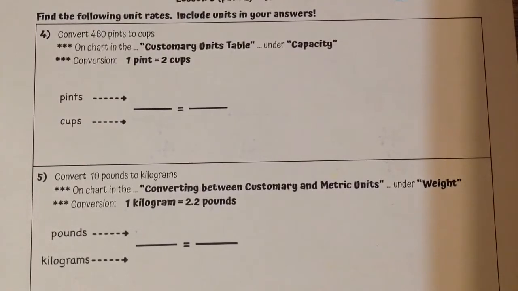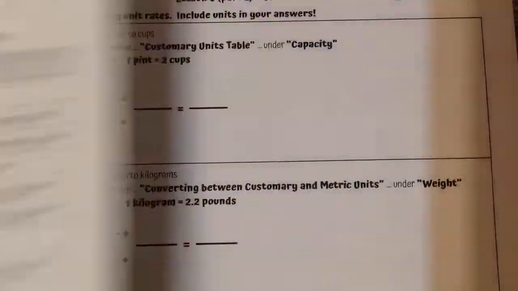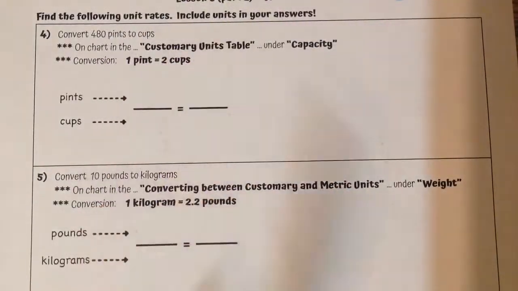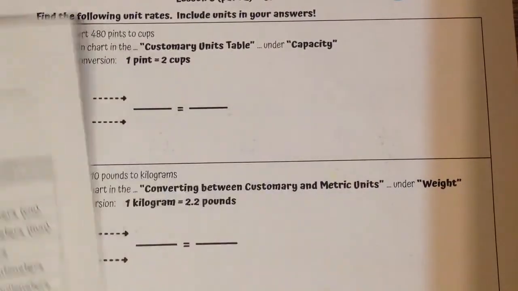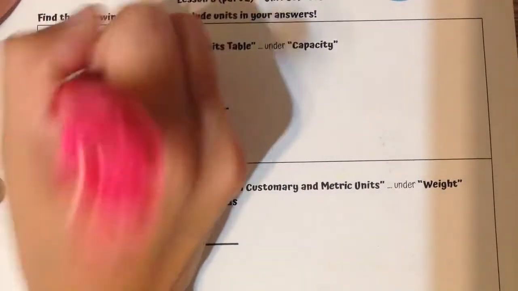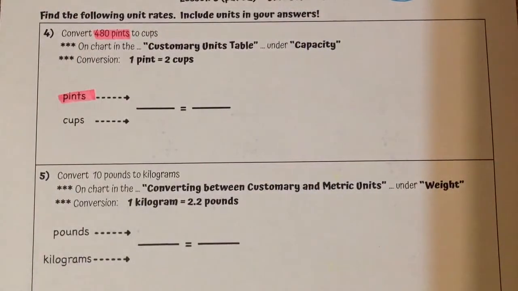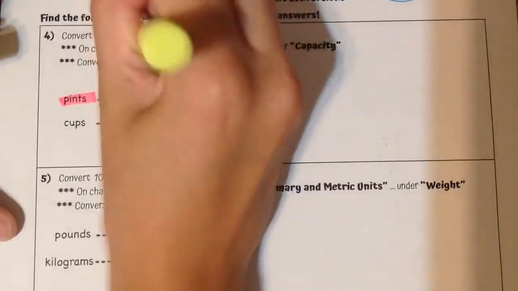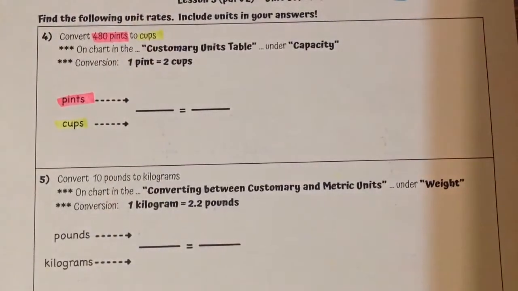Convert 480 pints to cups. So you want to practice using this conversion chart for sure, but we're also helping you on here where to find it. So let's just start with identifying the units. We've got 480 pints, so pints is one of our units. 2 cups, so cups is our other unit. So we want to figure out what that conversion is.